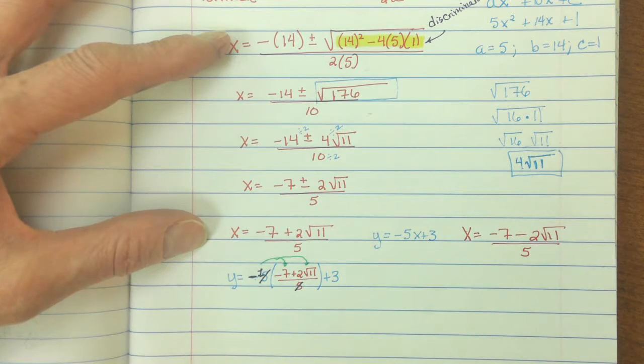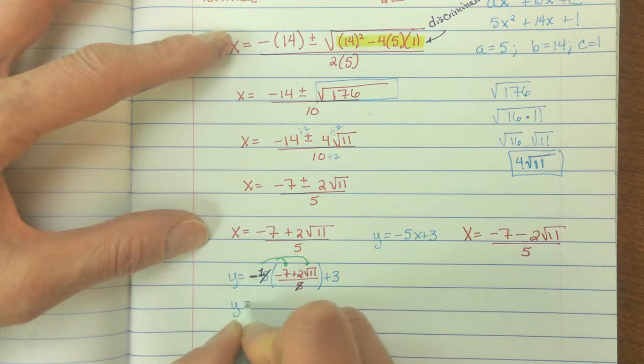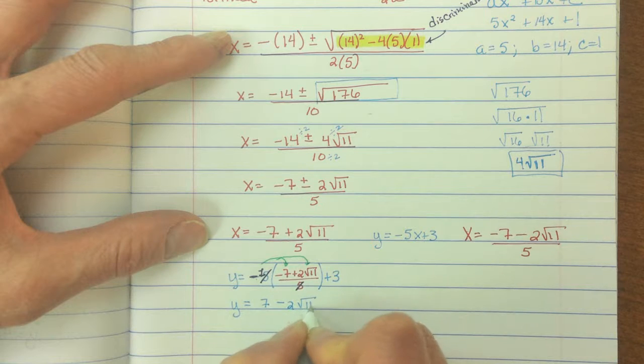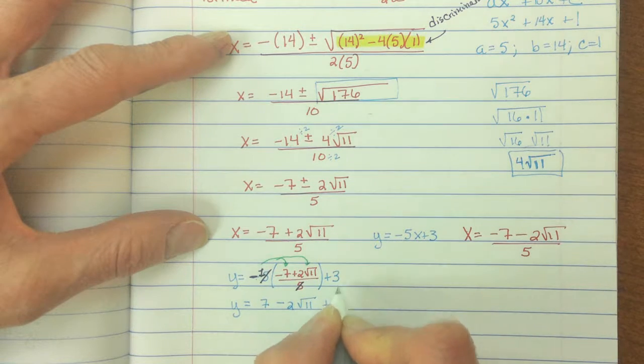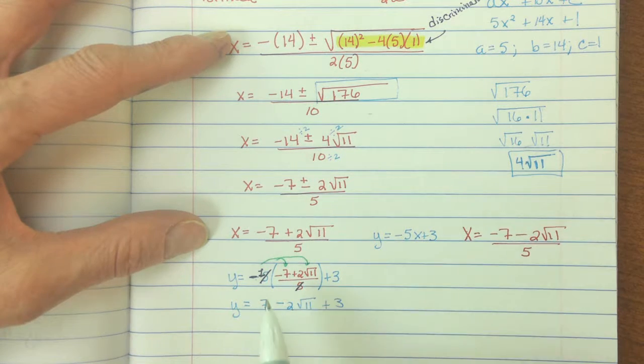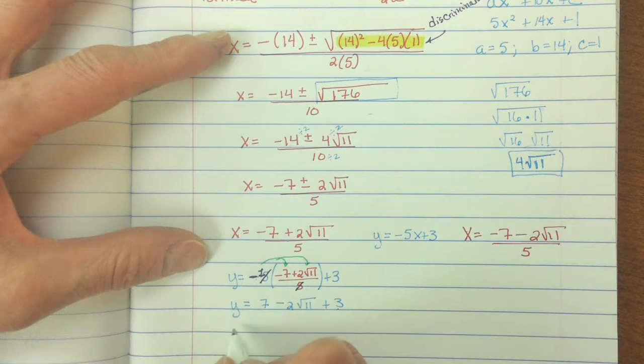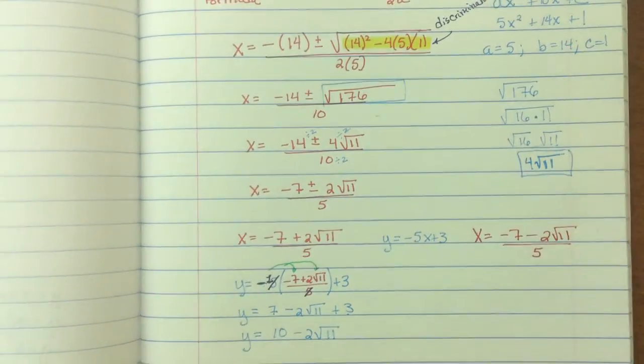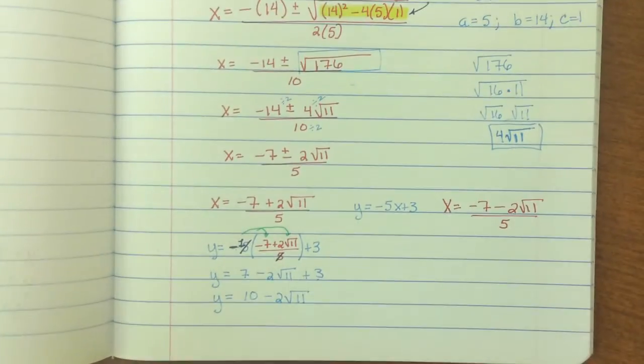So that means now I have y is equal to 7 minus 2 square root of 11 plus 3. This plus 3 is on the outside. My 7 and my 3 are like terms, so that means I have y is equal to 10 minus 2 square root of 11.